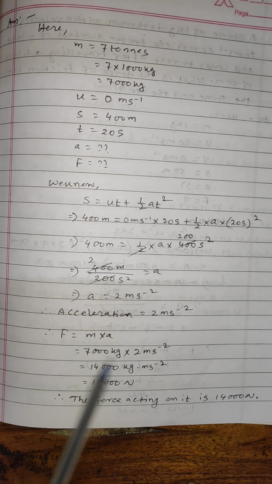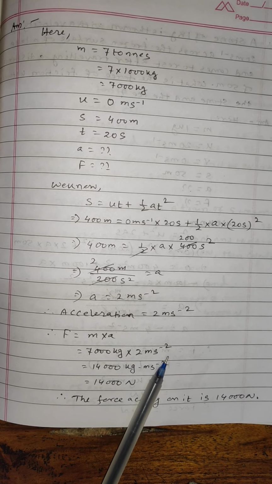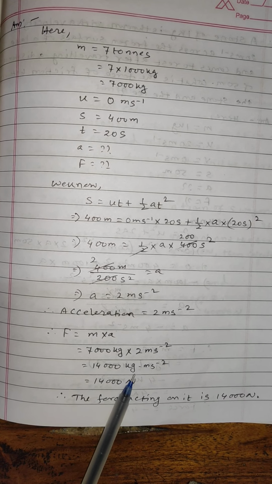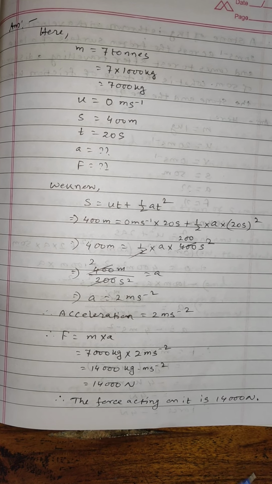Now force, mass into acceleration. Mass is 7000 kg, acceleration 2 meter second to the power minus 2. Total 14,000 kilogram meter second to the power minus 2, which makes Newton. So force acting on it is 14,000 Newton.